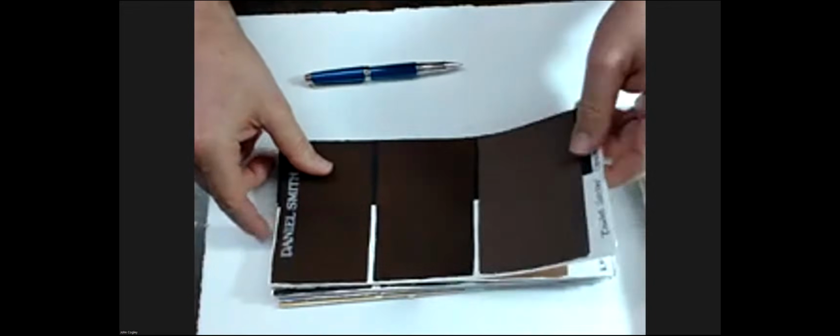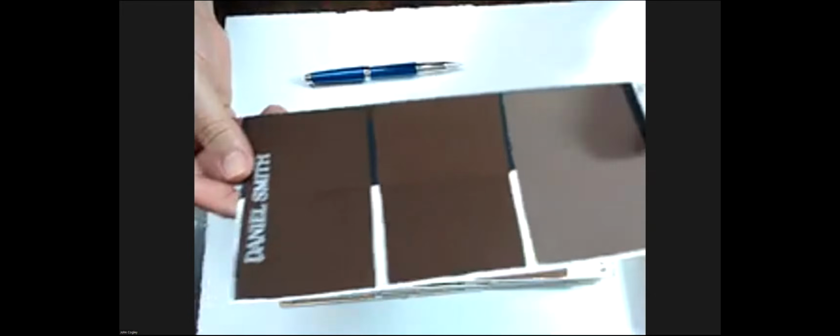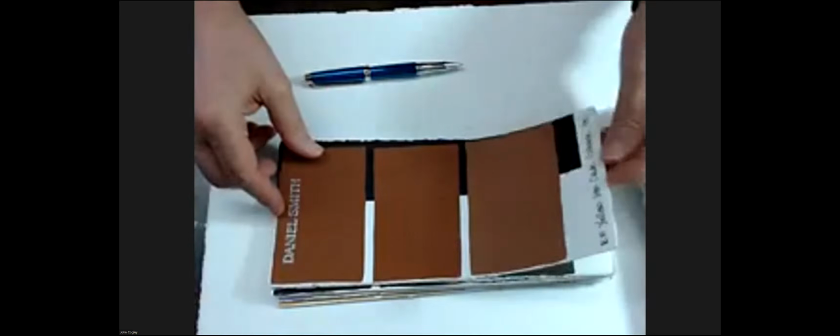This is hematite. This is burnt umber. This is environmental friendly yellow iron oxide. Beautiful.